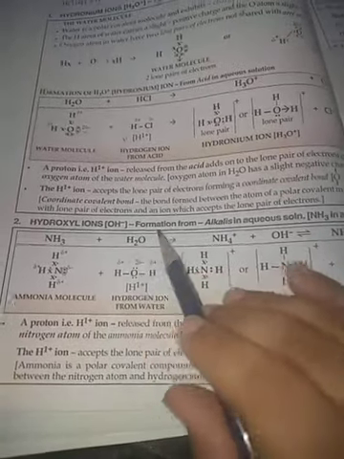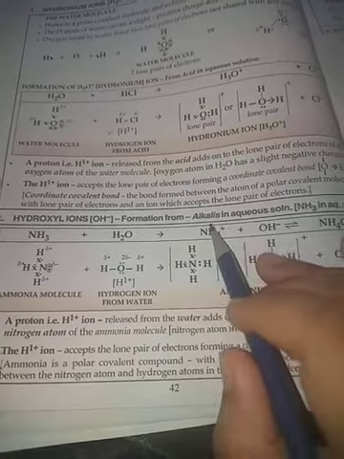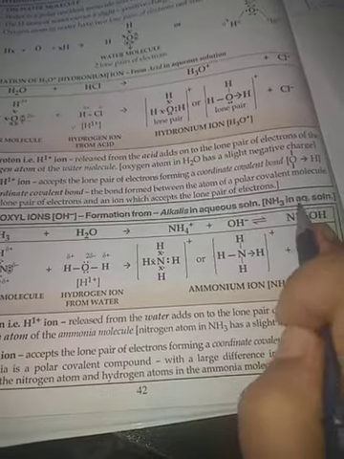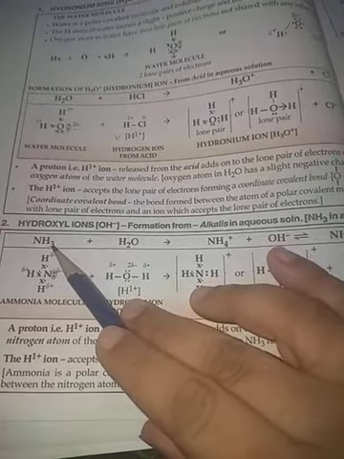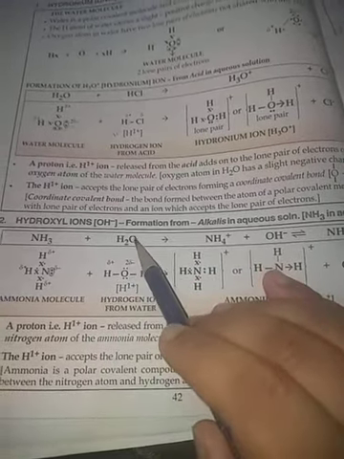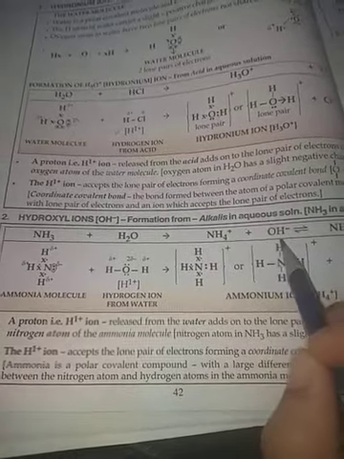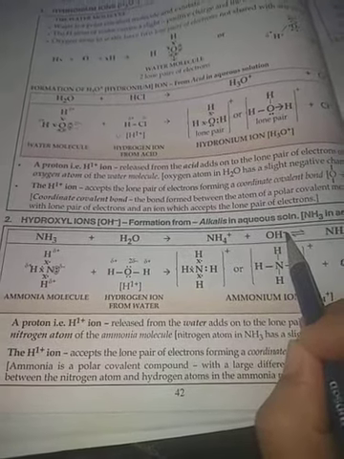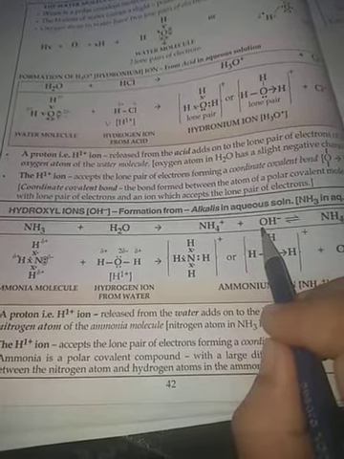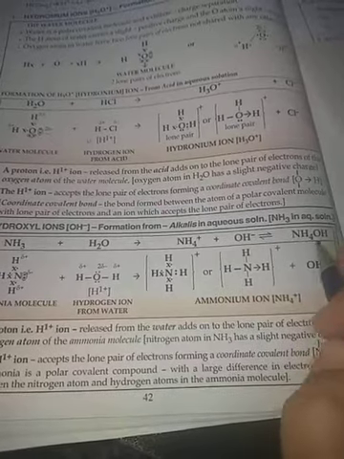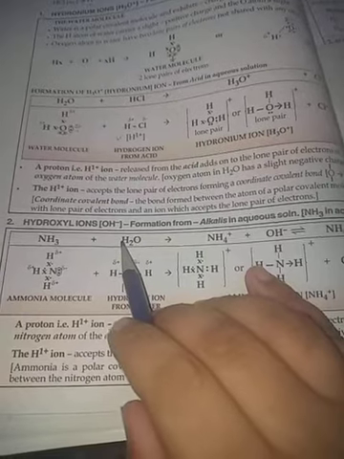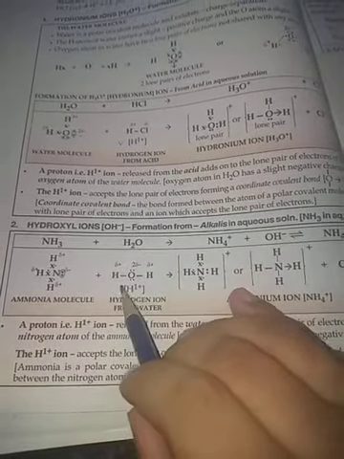Now hydroxyl ion formation from alkalis in aqueous solution, that is ammonia in aqueous solution. We know that ammonia is a basic gas, and when this ammonia is dissolved in water, we get ammonium ion and hydroxide ion, which is also called hydroxyl ion, and they together form ammonium hydroxide. So ammonia is a basic gas. When it is dissolved in water, we have H plus.